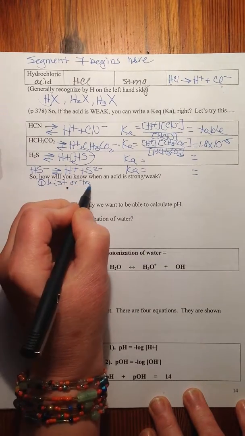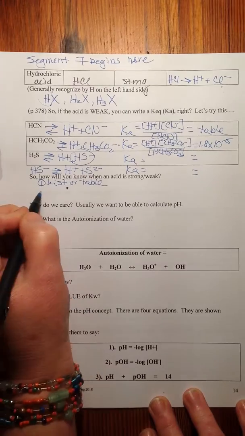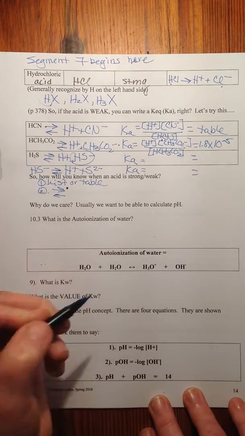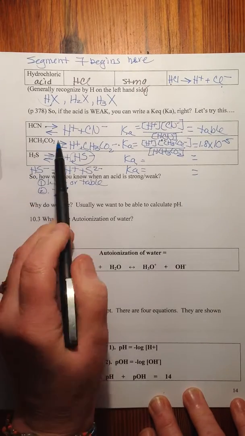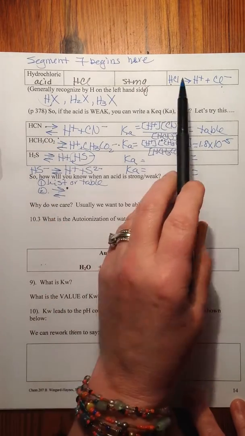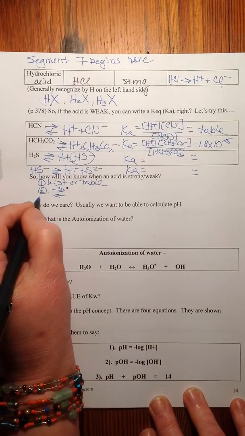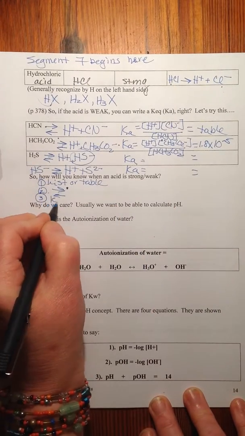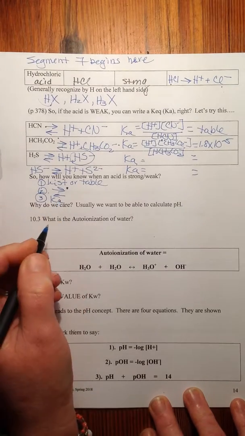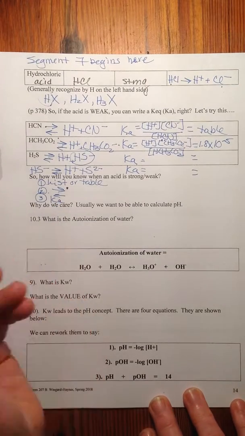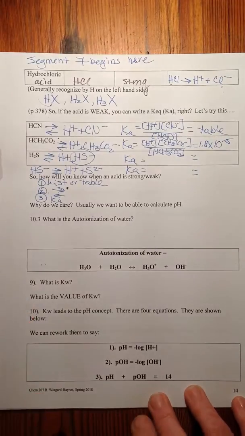Or you go look them up in a table somewhere. 2, it's going to have a double arrow. If it has a double arrow, that's inferring that it is weak. If it has a single arrow, that's inferring that it is strong. And 3, it's going to have a KEQ, which we're going to call a Ka, which you can figure out mathematically, or you can go and look up.